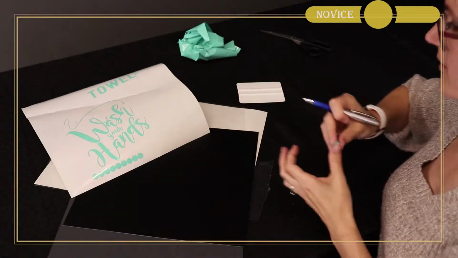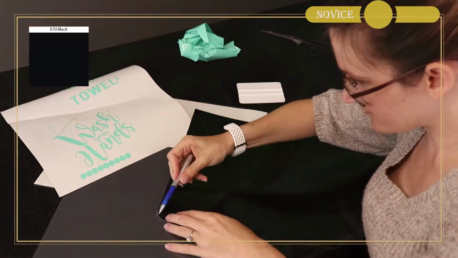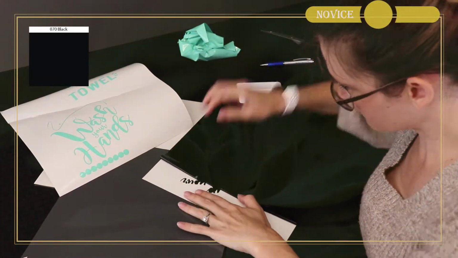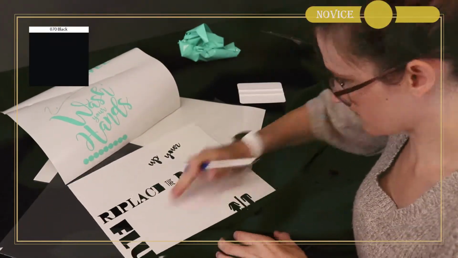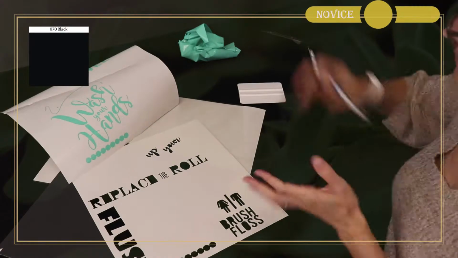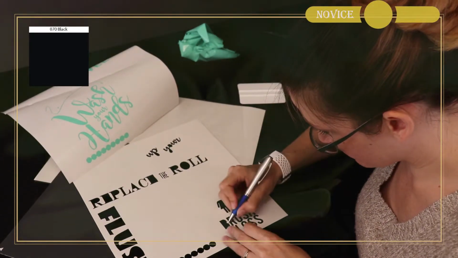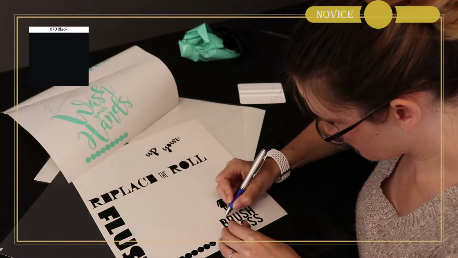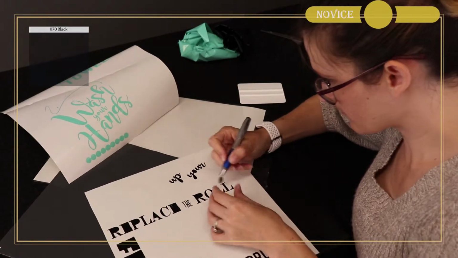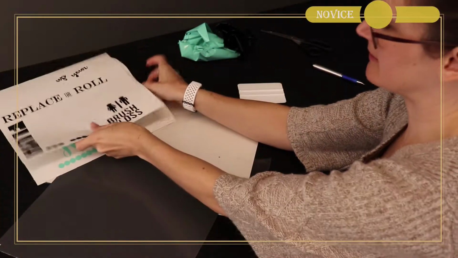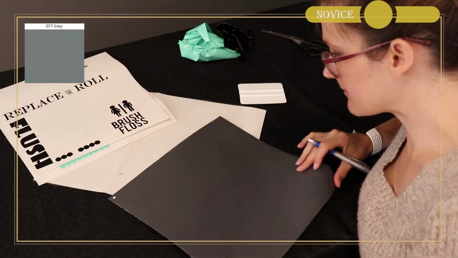Now I'm going to go ahead and move on to my black. We're just going to do the same procedure. I'm going to go ahead and remove all the cavities off of my black. Move on to our next layer, which is our gray. We're just going to follow the same technique.